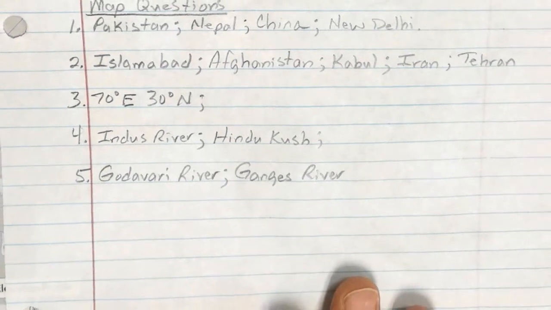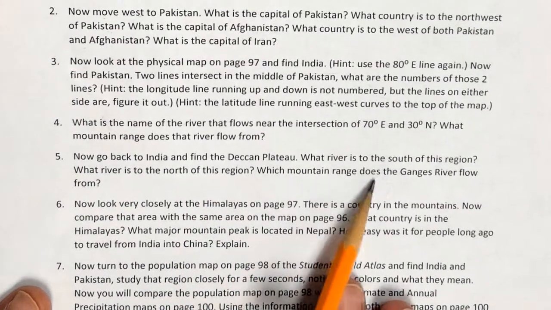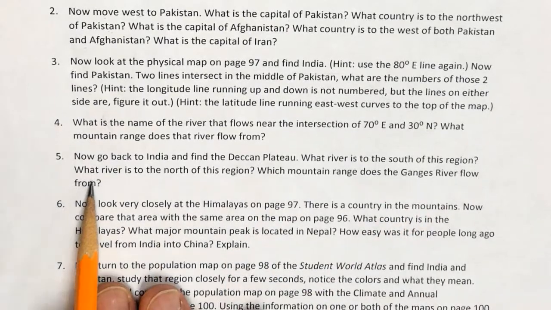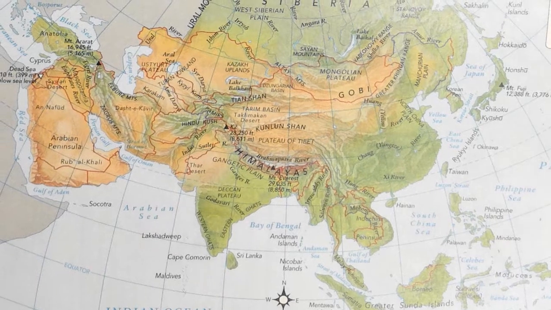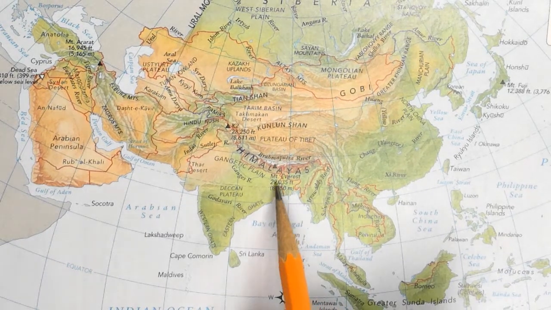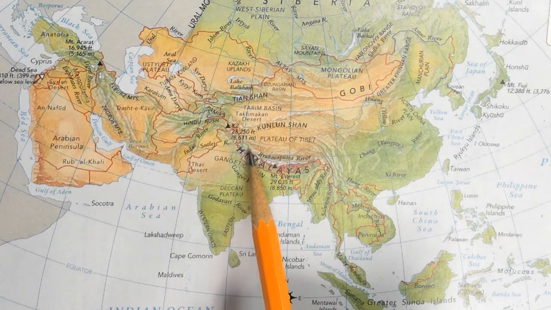Okay, now we're almost done with number 5. North of this region, Ganges River. Which mountain range does the Ganges River flow from? All right, now this is going to be tricky because it's kind of hard to see the Ganges River in there, but look really close. You can follow that river up, right up into here.